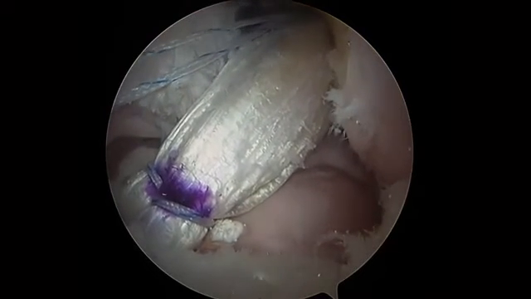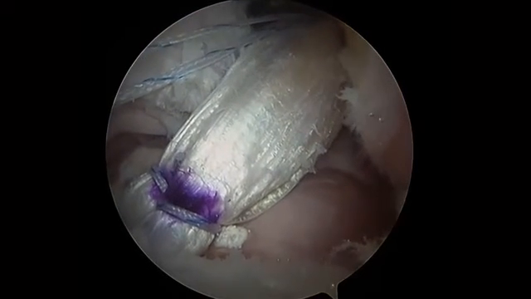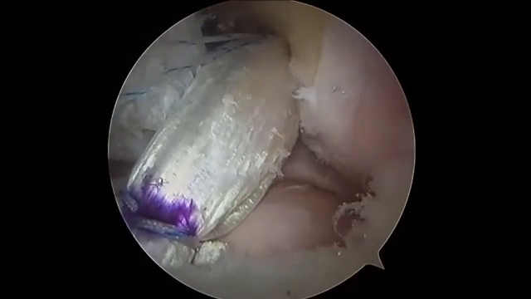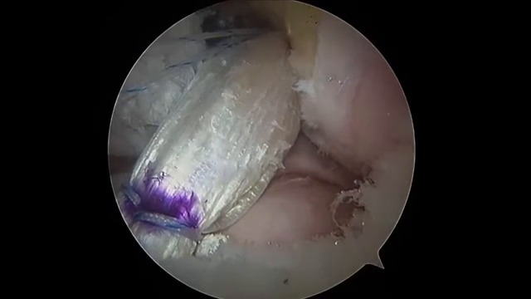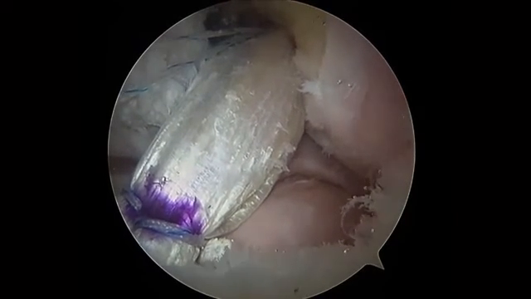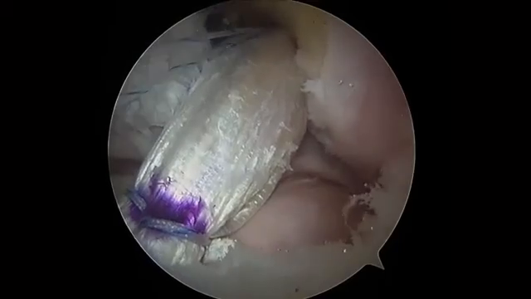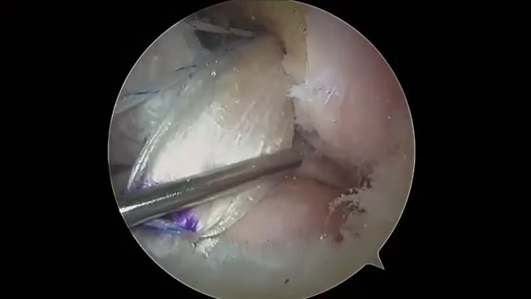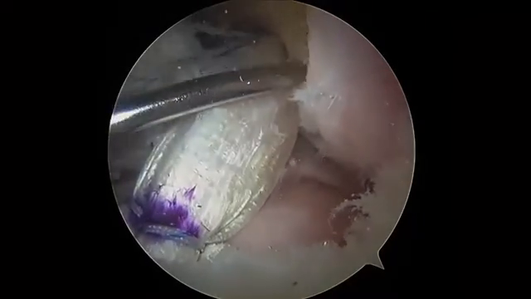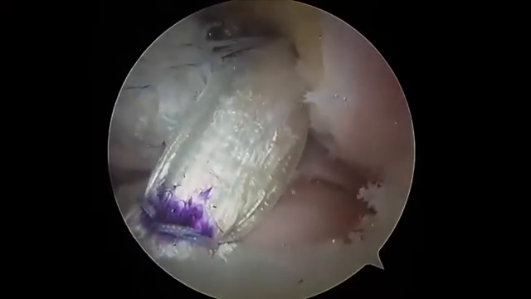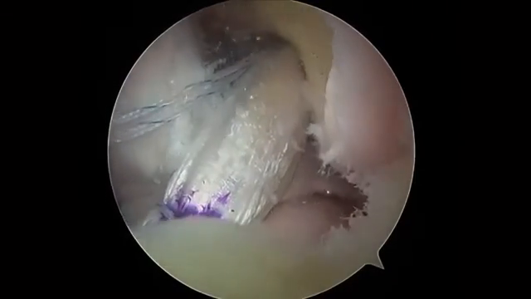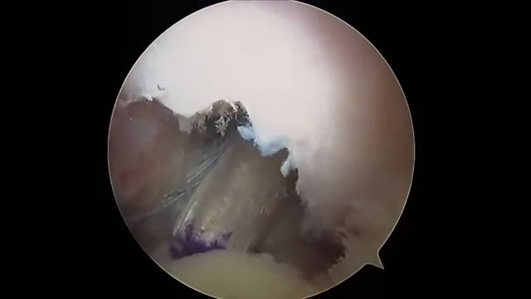So we know that we've created an isometric graft. We can predict that this graft is going to see low tension through the range of motion. We see very little impingement or no impingement as we bring the knee through a range of motion. I will often look at whether the graft gets abraded to see whether it's going to impinge on the lateral wall or on the roof. And as you can see, as we bring the knee through a range of motion, there's no impingement.